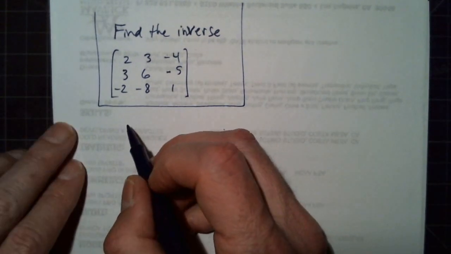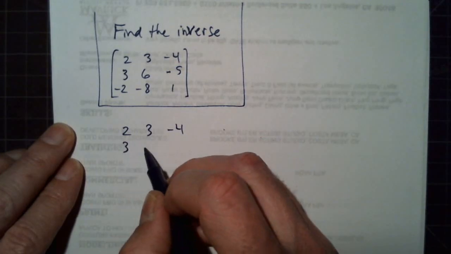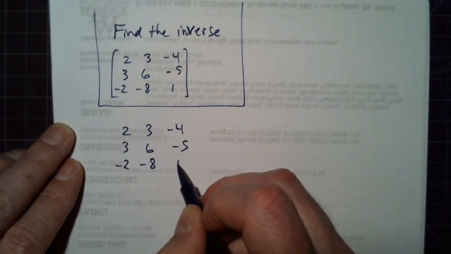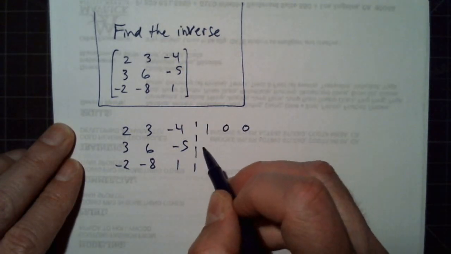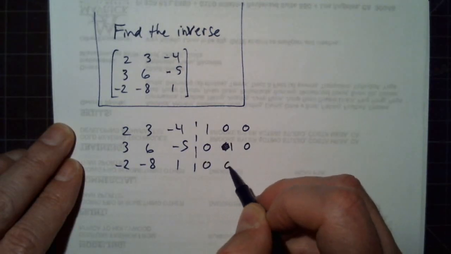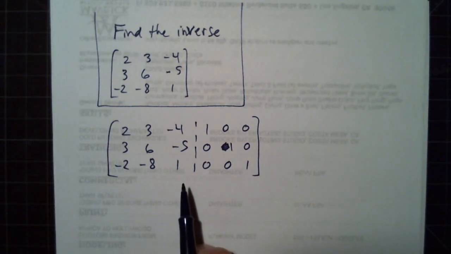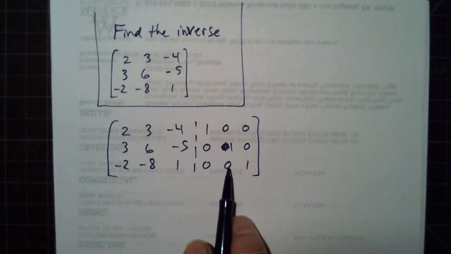So here's how it works. 2, 3, negative 4, 3, 6, negative 5, negative 2, negative 8, 1. And we're going to put that next to the identity matrix. And then we have to do row operations to make this side look like that side. So it's a lot of work.